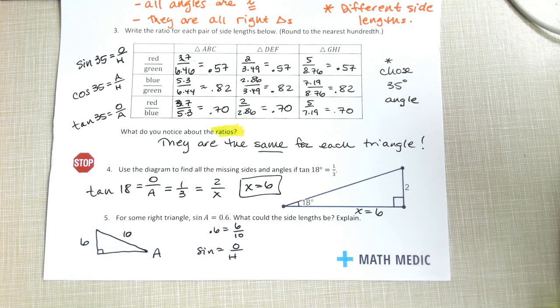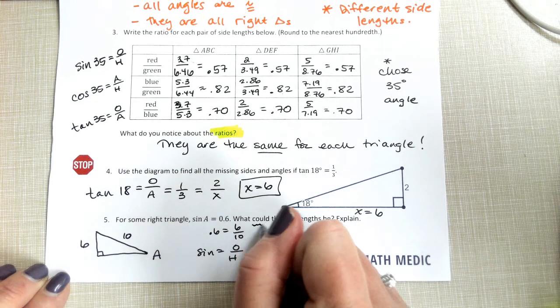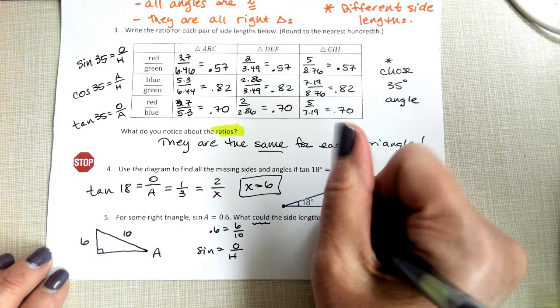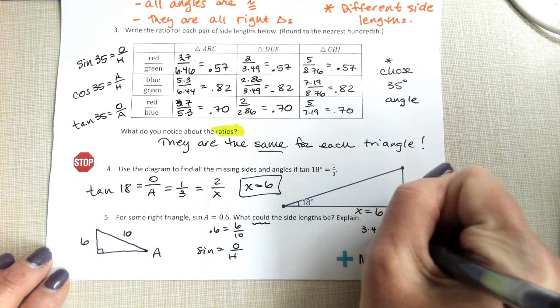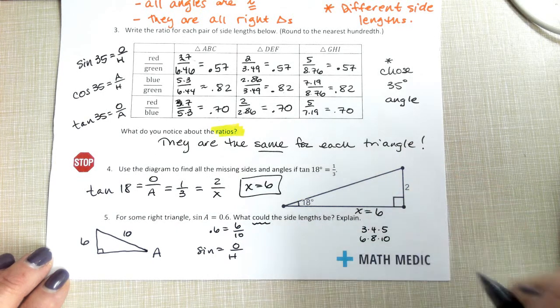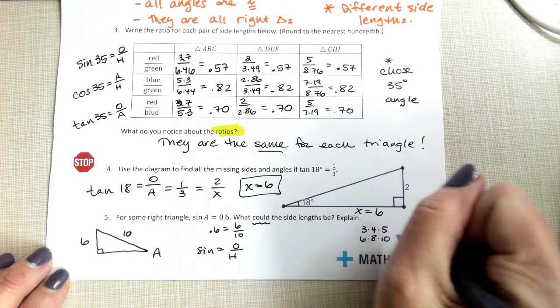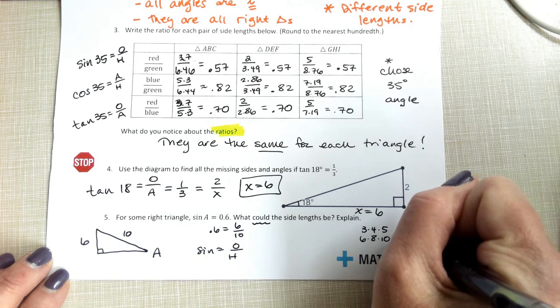Okay, what could the side lengths be? They could be... What could they be? So you know this is a triple. Any 3, 4, 5 doubled is a 6, 8, 10. But even if you didn't realize that, you could say, oh okay, these could be the sides of it.